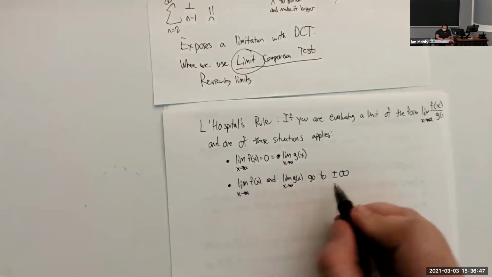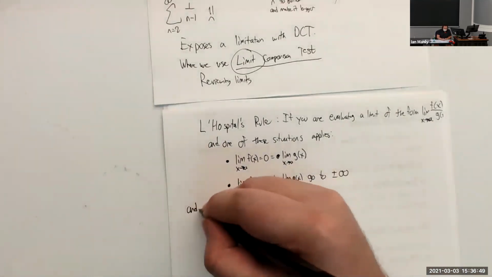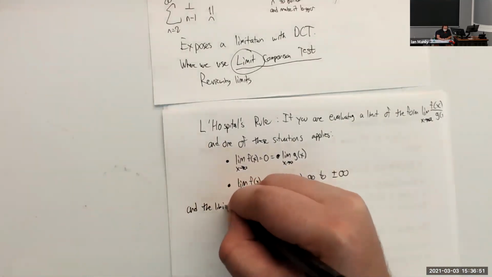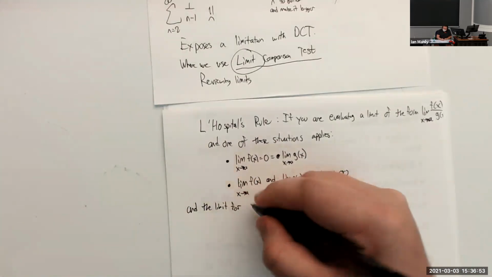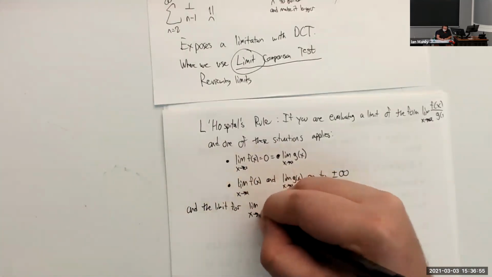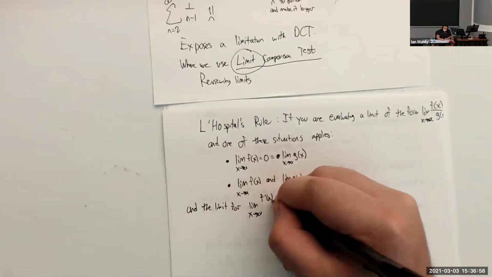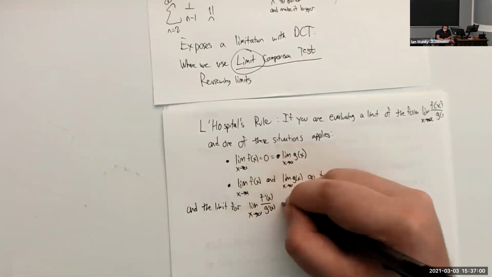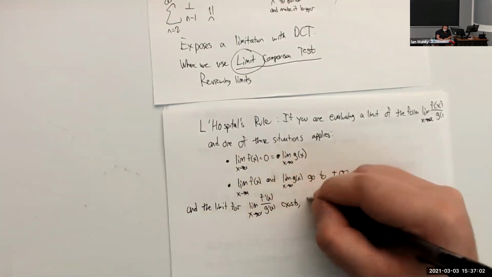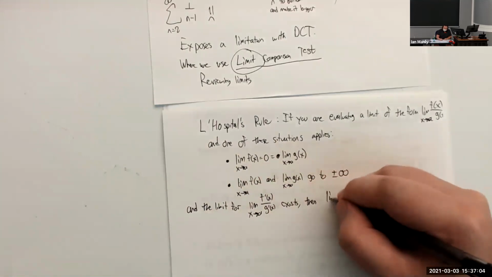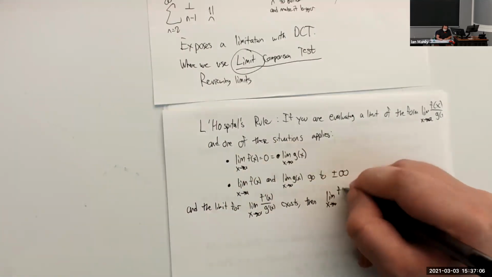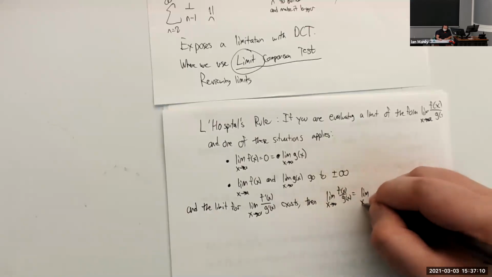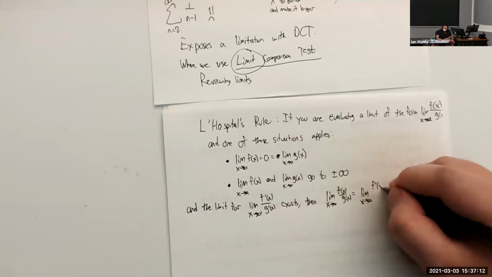So if we have both of those things being true, and the limit for f prime of x over g prime of x exists, so if that's an okay limit, then the limit as x goes to a of f of x over g of x equals the limit as x goes to a of f prime of x over g prime of x.